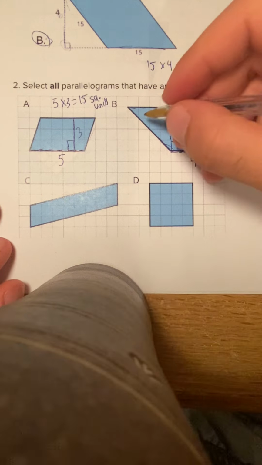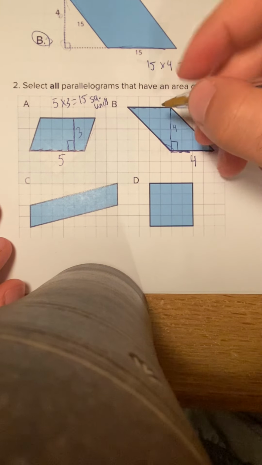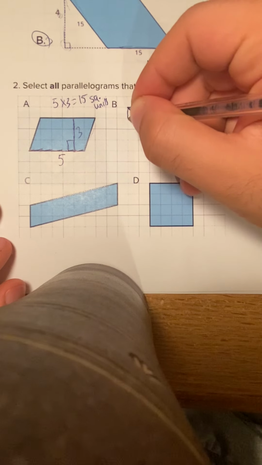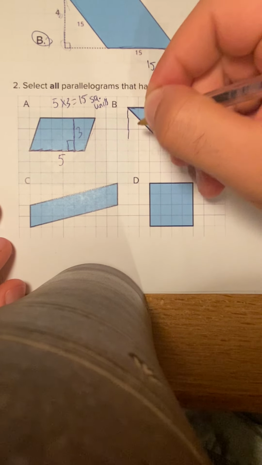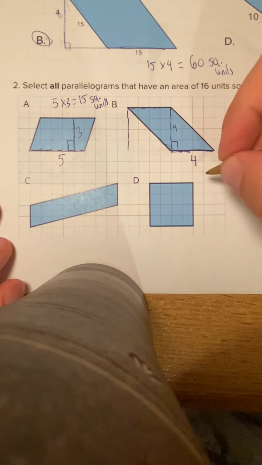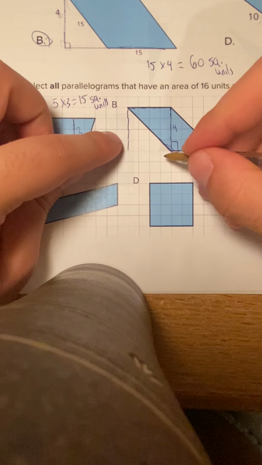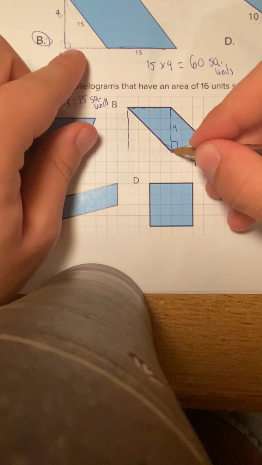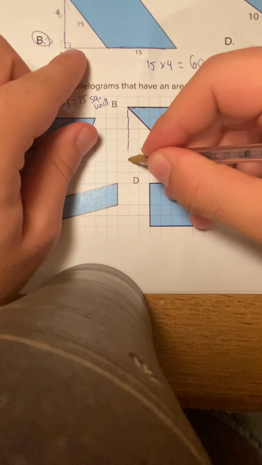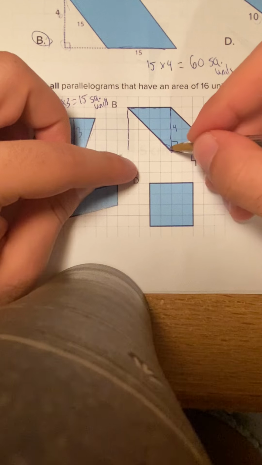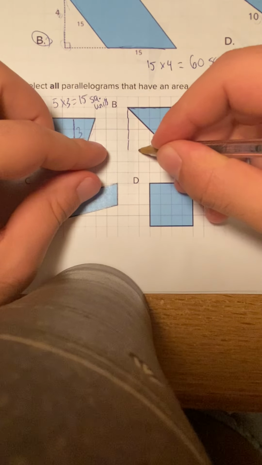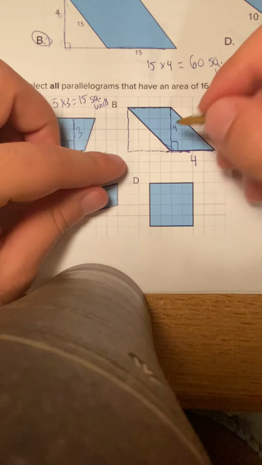Or you also could have drawn your height outside of the box. Or sorry, outside the parallelogram. 1, 2, 3, 4. And then you gotta know when to stop. That's why they draw this imaginary line here. Because if I went down another one, then the parallelogram doesn't go down that far. So that's why they draw that dotted line so that you know when to stop.